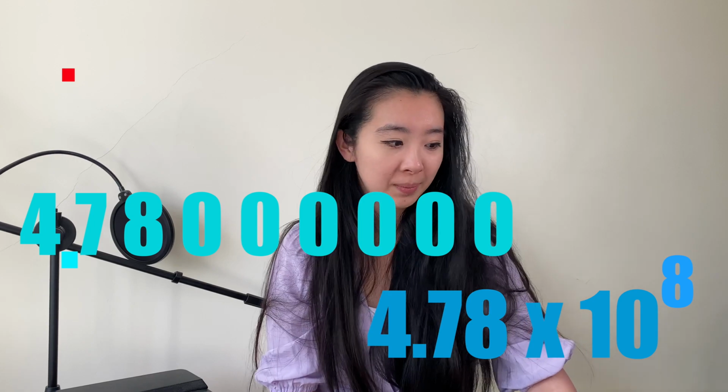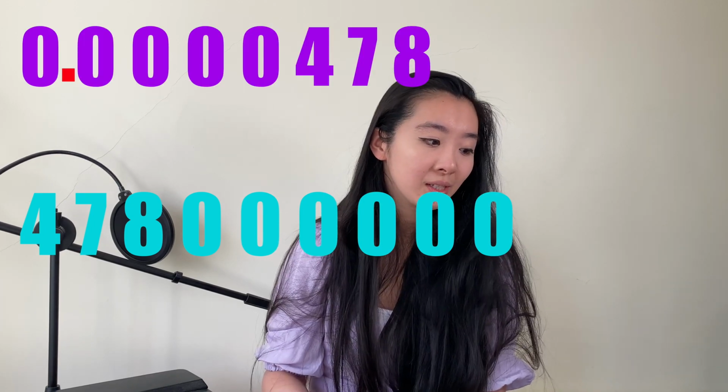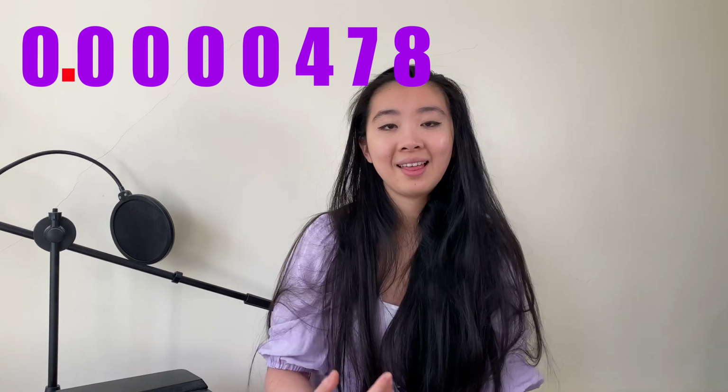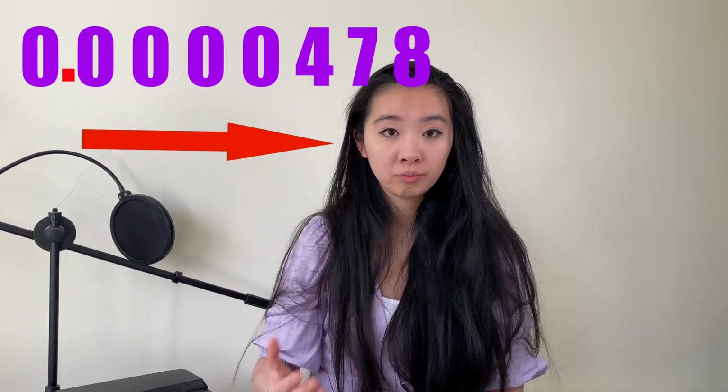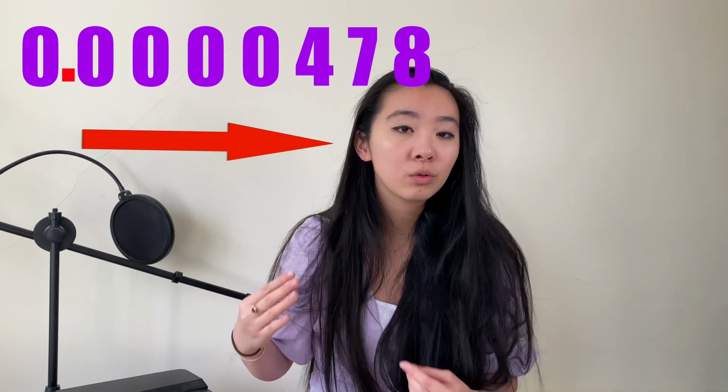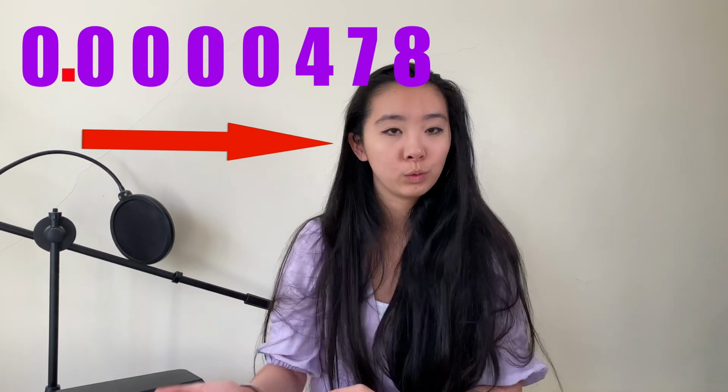Now let's do a small number. This time we have 0.0000478. Again, we have a decimal point, and this time we will need to move it to the right. We move it to the right because the number will become larger, but we also need to compensate for it with the powers, which we'll look into later.